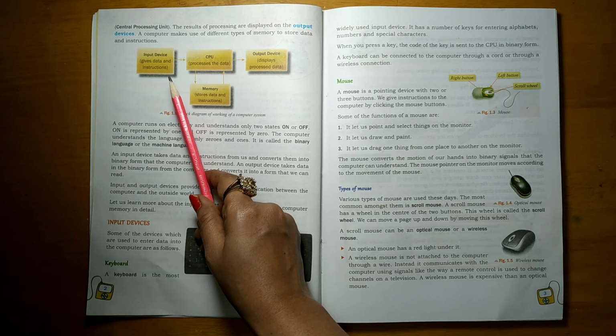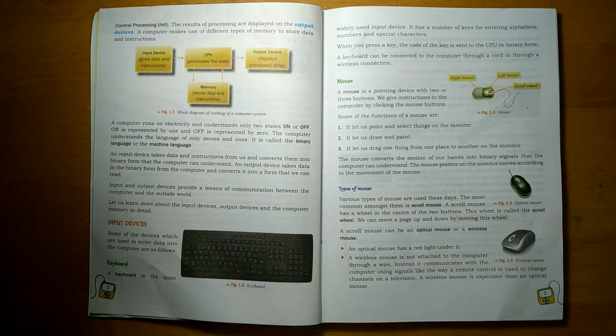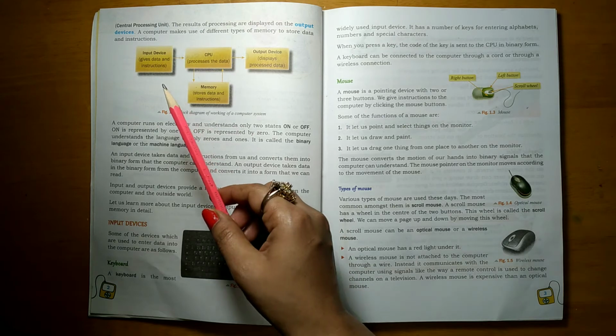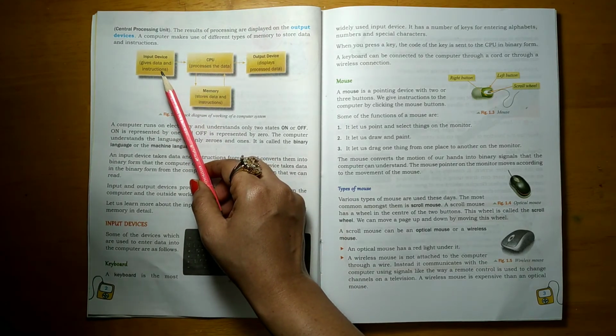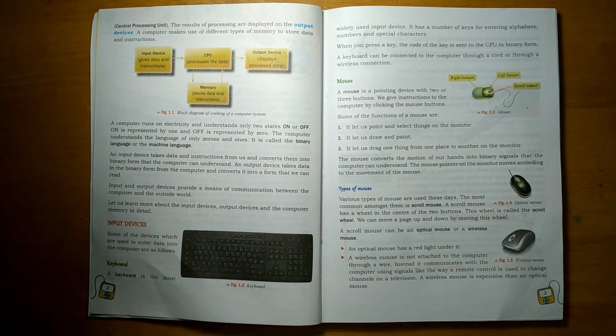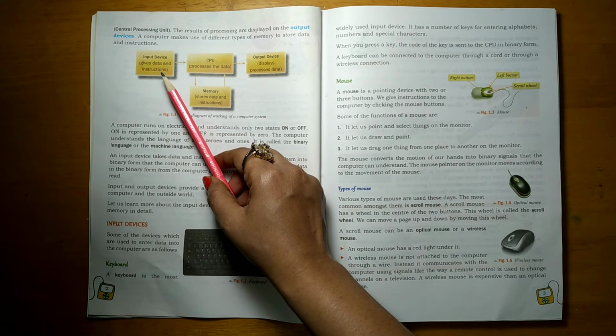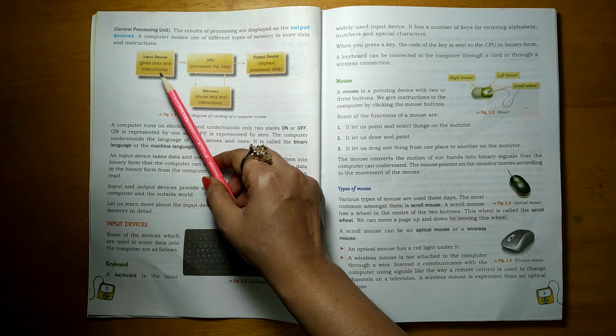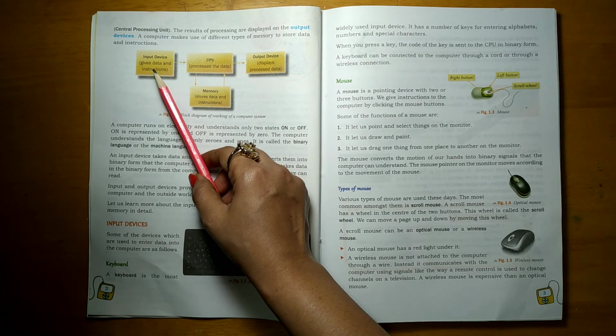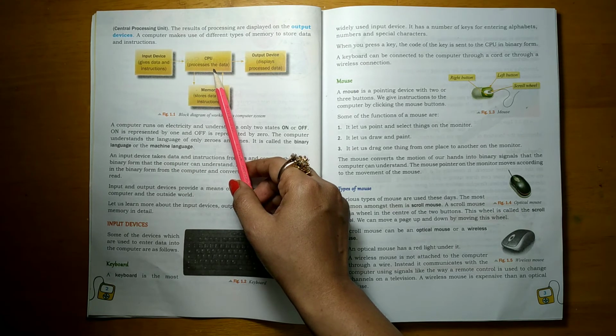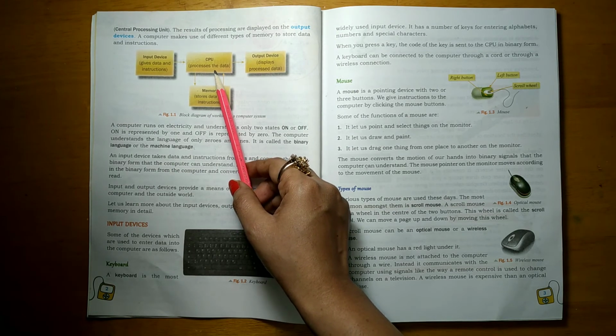The first one is input device. Input device means you can enter data and instructions into the computer system with the help of input devices such as keyboard, mouse, scanner, joystick, and so on. After typing the data and instructions through the input device, it directly enters into the CPU.